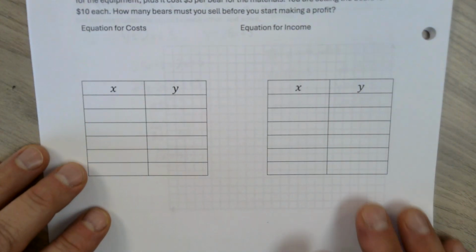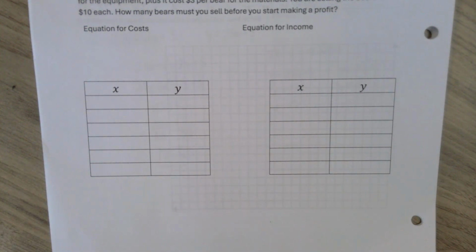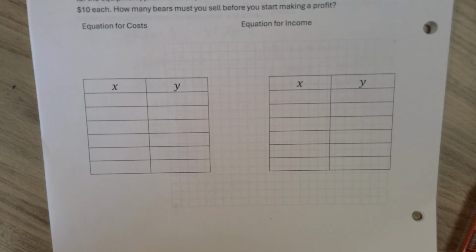And this problem, how am I doing on time? 11 minutes. I'm going to stop this video here, and on part 4, you will see the last problem, the last example.